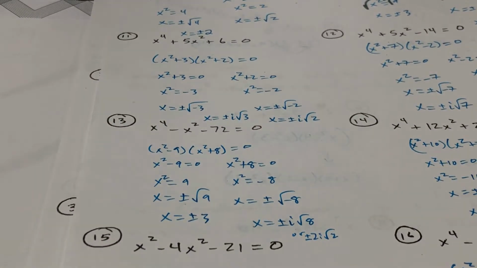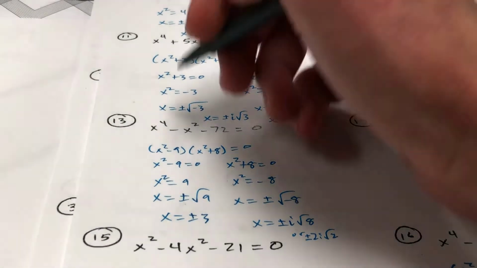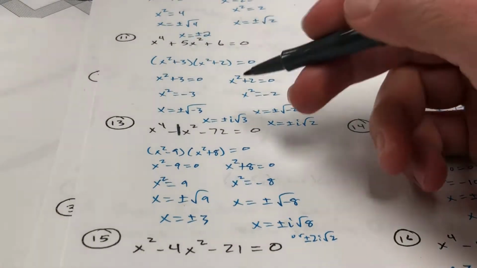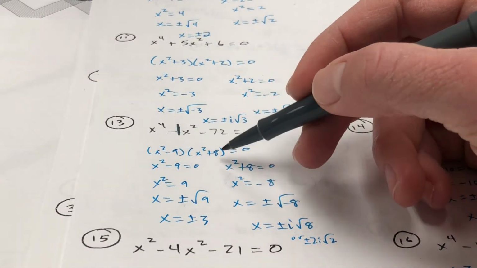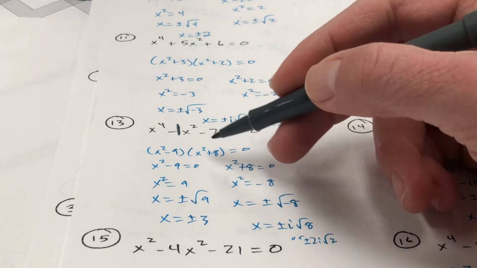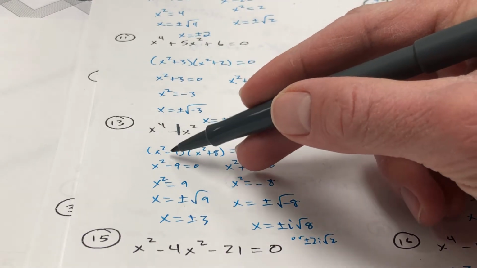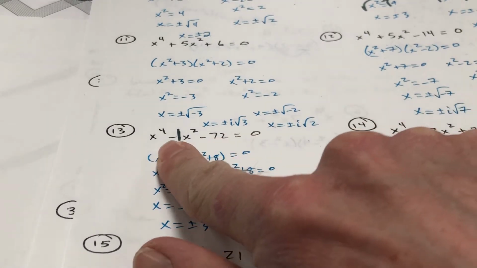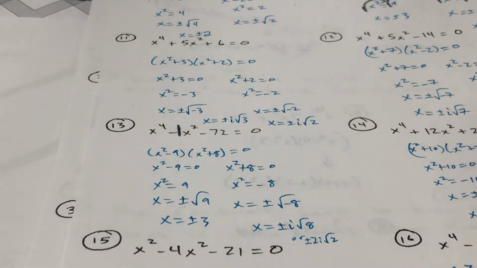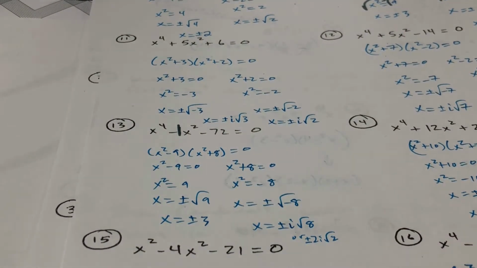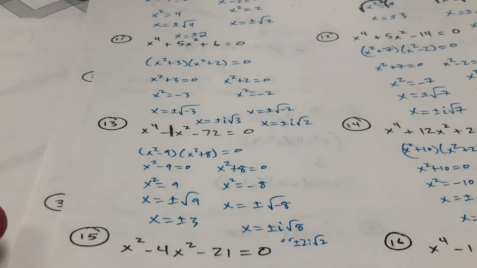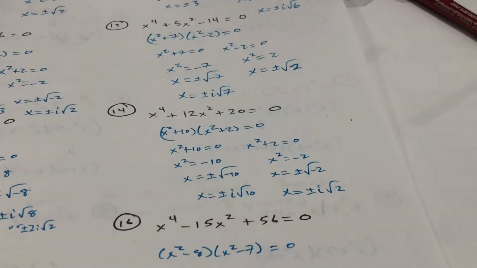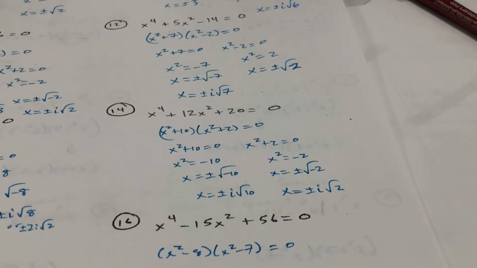What multiplies to 72 and differs by 1? Again, we got to know how to do easy factoring. 9 and 8 multiply to 72, and they differ by 1. Middle term's negative, so 9's got to be negative, 8's got to be positive. Cover-up method for them both. You get plus or minus 3, plus or minus i root 8, or 2i root 2, whatever your calculator says there on root 8.